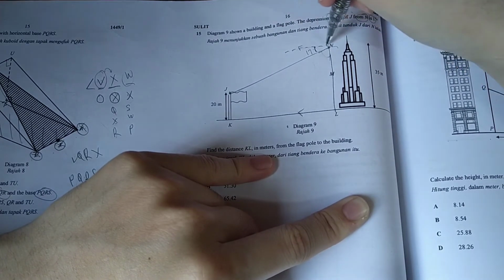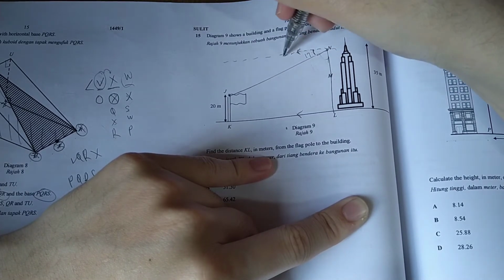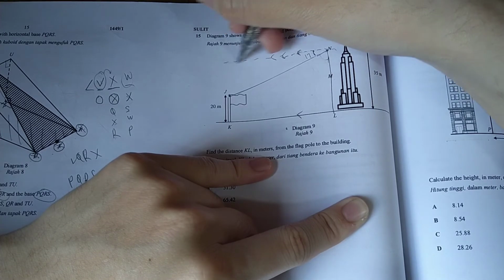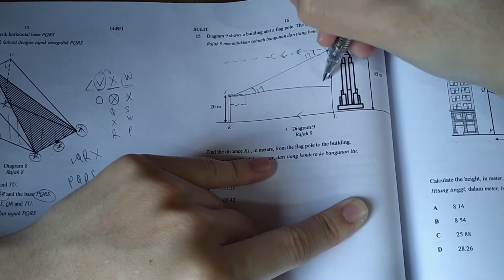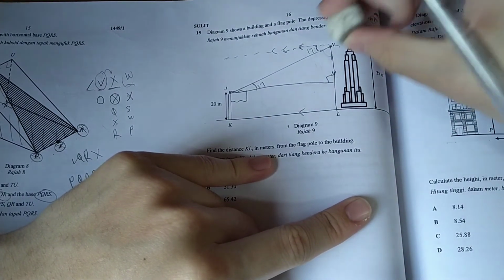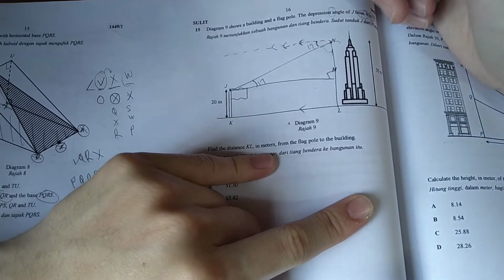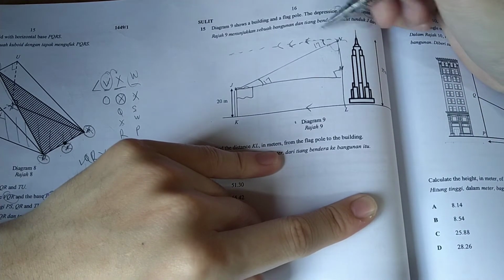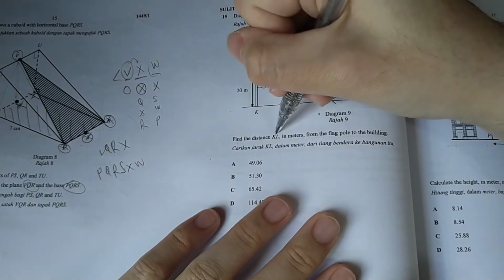And you can see this line that you add here is a horizontal line. It's parallel with the horizontal ground. So it means I can mark Z, Z, Z, and here will be 17 also. And you can see a right angle triangle already. Of course, you can find the angle here also, you just take 90 minus 17, but you don't have to. It's useless actually. Even if you find the angle here, it won't be useful. Okay, so find the distance of KL.